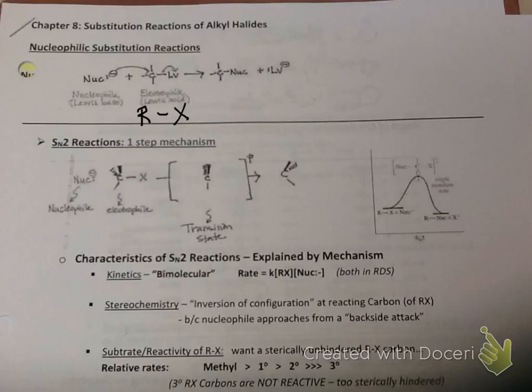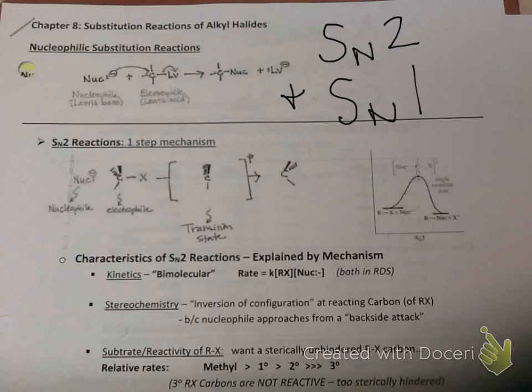Alright, so for these nucleophilic substitution reactions, there's two reactions we're going to look at in this chapter. The first type that we're going to discuss are SN2 reactions, and the second type we're going to look at are SN1 reactions. Now, these are the names of the reactions, and the S in the name stands for a substitution reaction.